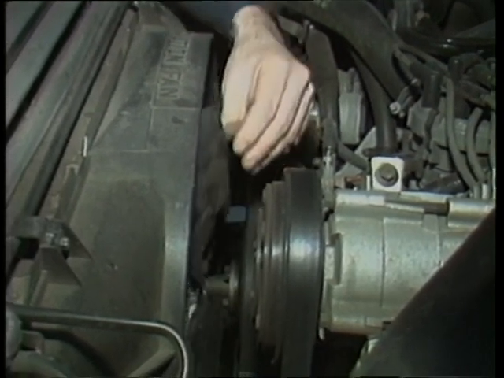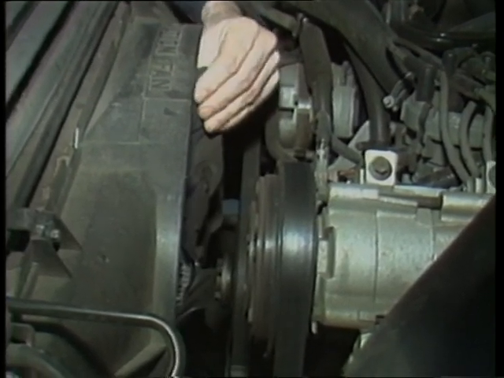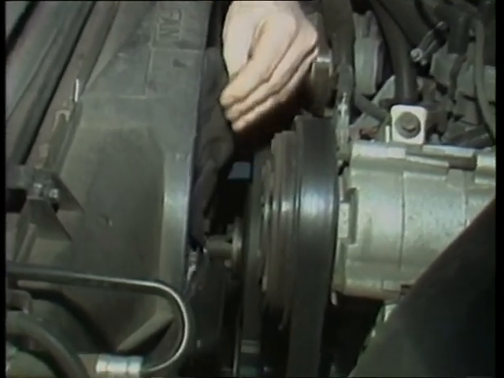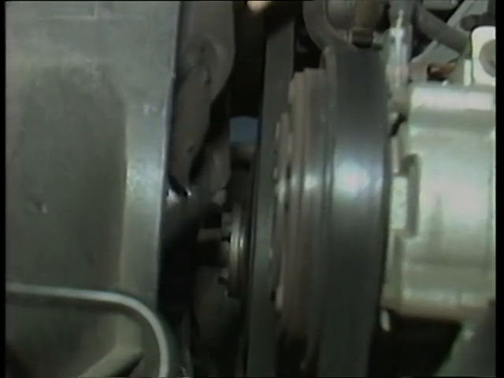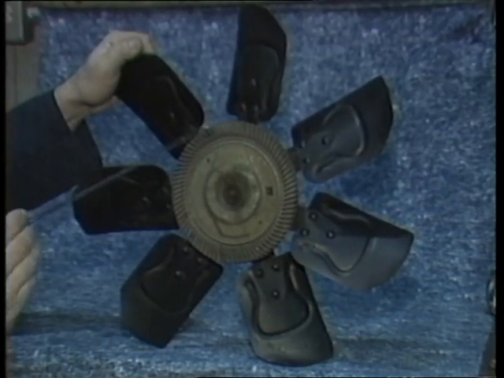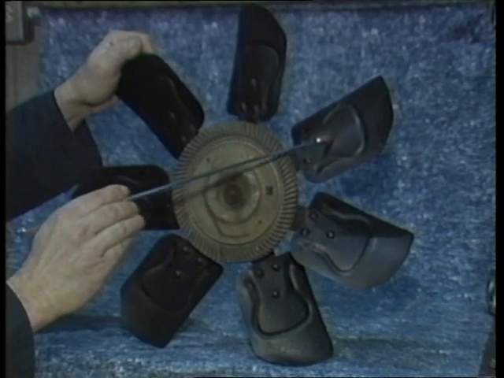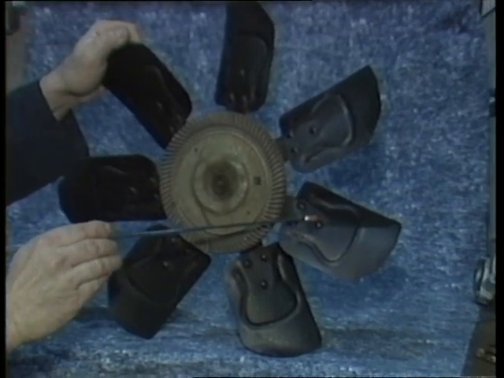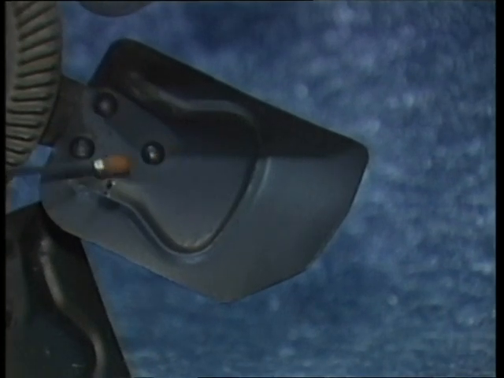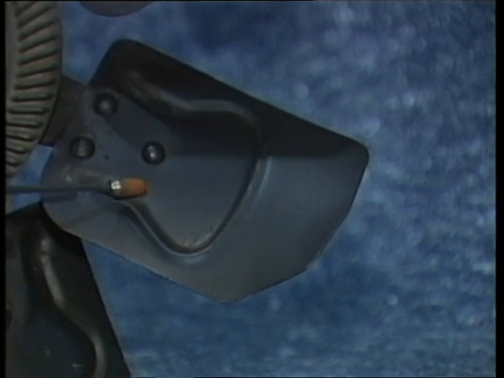Fan service begins with a visual inspection. Make sure that the fan is not loose and that the clutch engages and starts blowing air when the engine warms to operating temperature. For safety, inspect the fan blades for signs of cracking. Mechanics have been killed when a cracked fan blade flew off and hit them with deadly force. Replace the fan if any signs of damage or cracks are located.